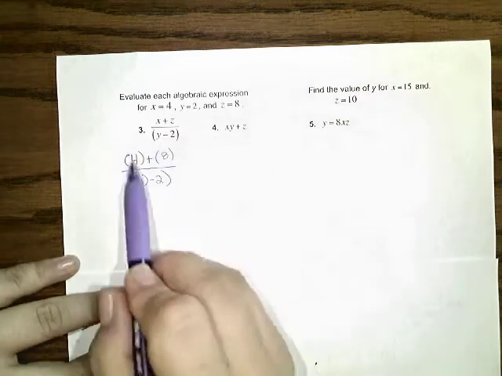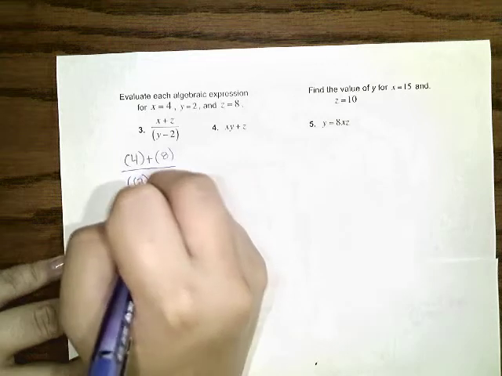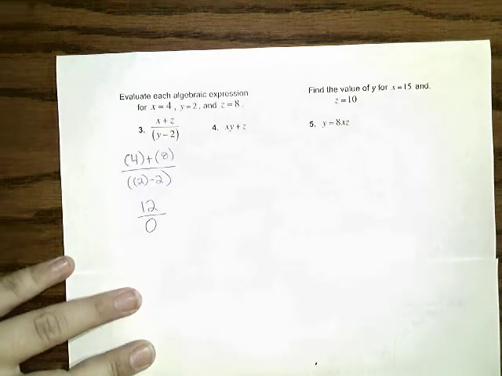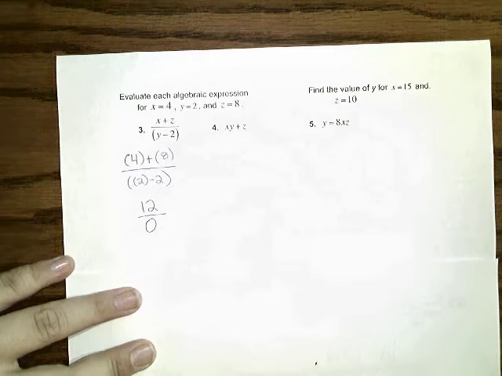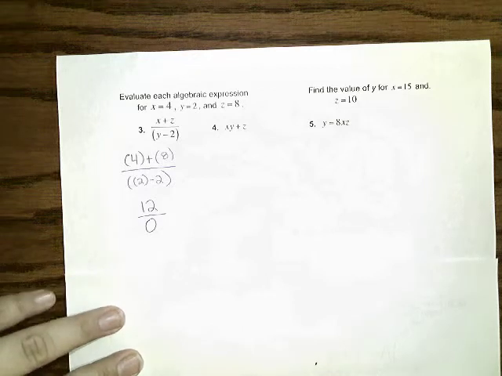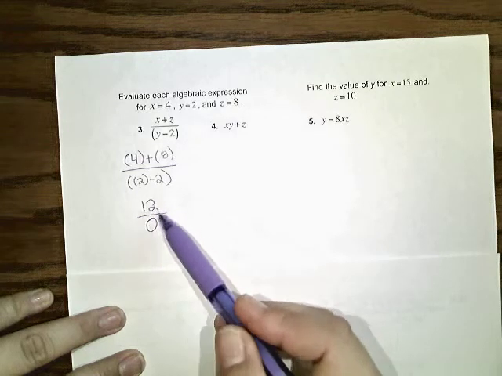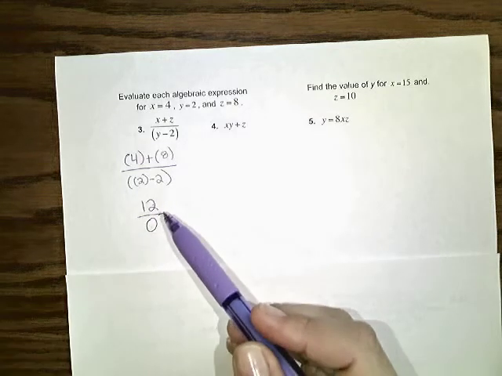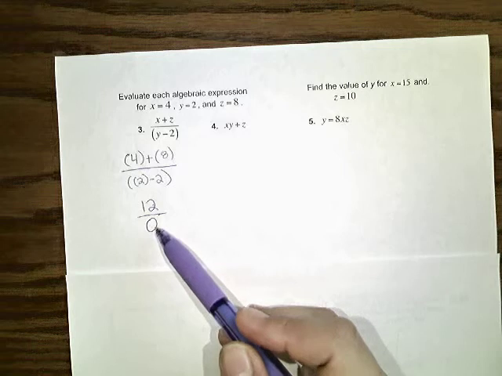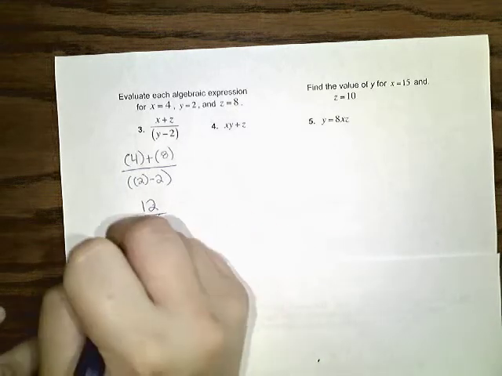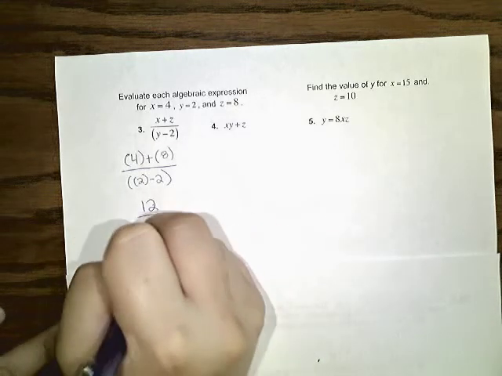We simplify that: 4 plus 8 is 12, and 2 minus 2 is 0. Now if we plug that into our calculator, it is going to give us an error message, because this is 12 divided by 0, and mathematically we're not able to divide by 0. If anybody has a question on why we can't divide by 0, I'd be more than happy to explain that to you in class next week. For right now, we call this undefined.